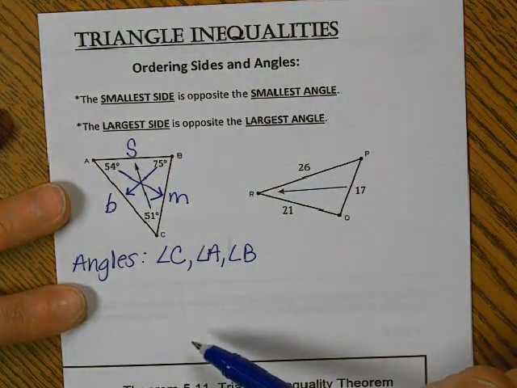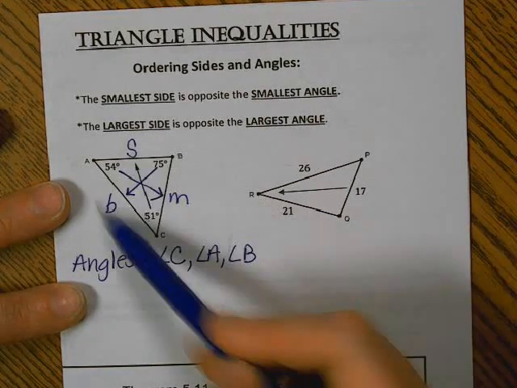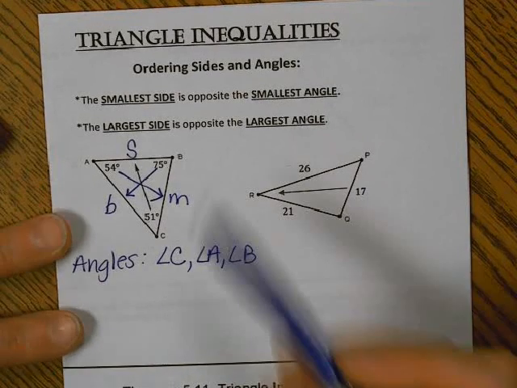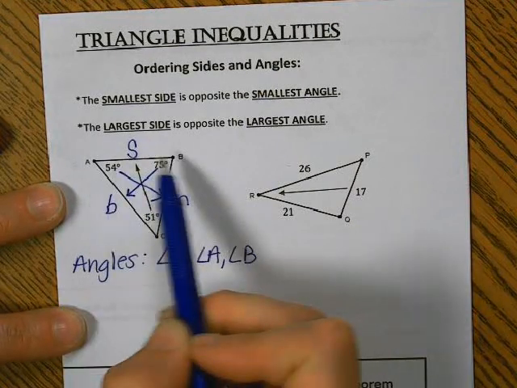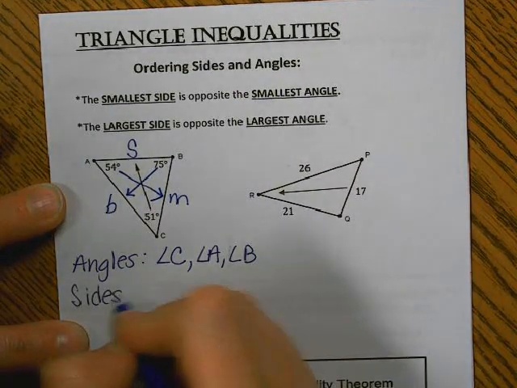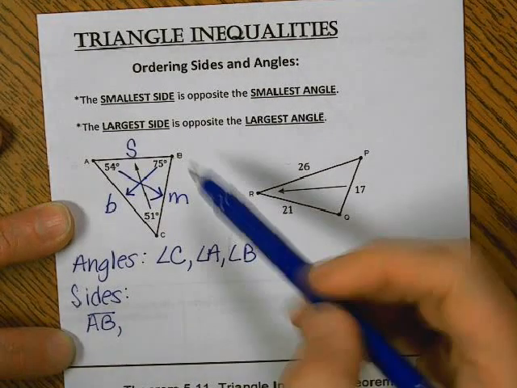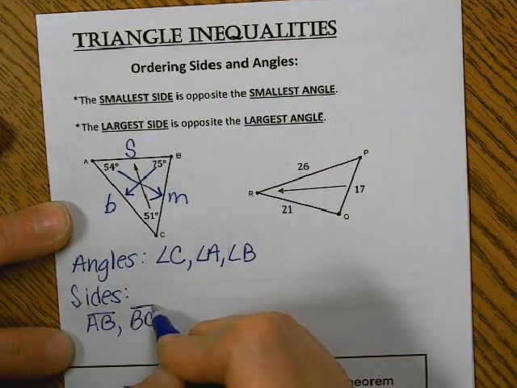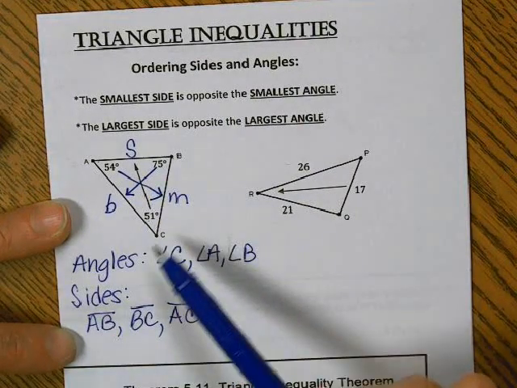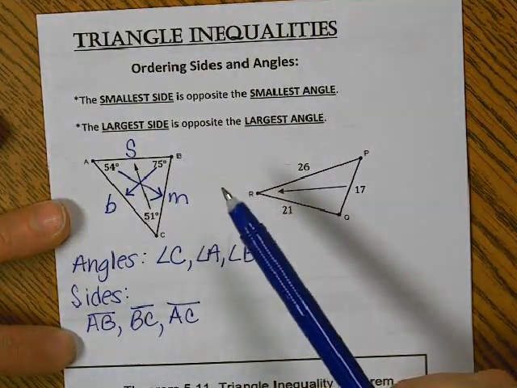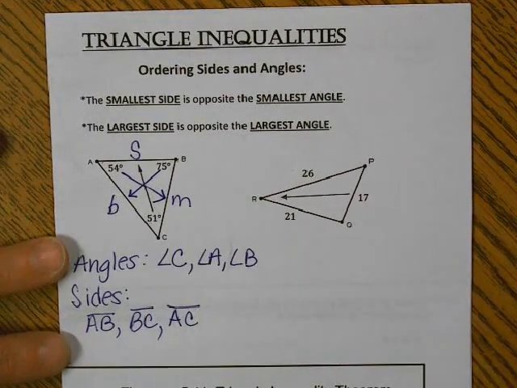Notice what I did. I didn't write anything down yet, and I did that on purpose. If I write stuff down, I get lost in my thoughts. It's easier for me to just label it and then write everything down. So the smallest side, I would name side length AB. If I were listing by sides, side AB is the smallest, my middle is BC, and my largest is AC. You can kind of tell that if you look at the picture, but mathematically we can't really say that it's true unless we use this theorem that we're talking about.